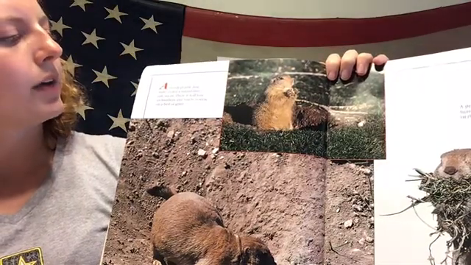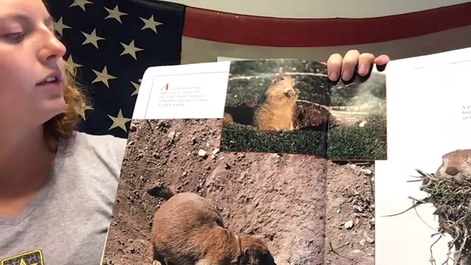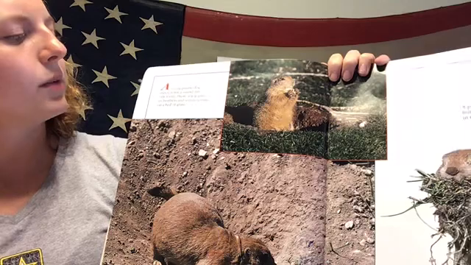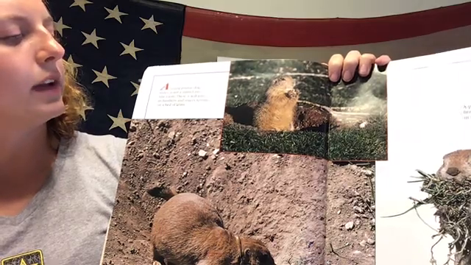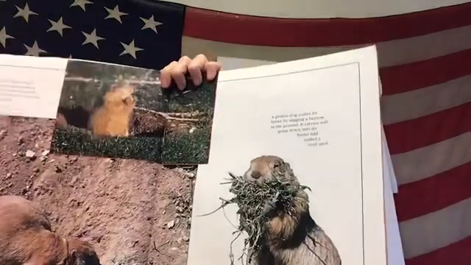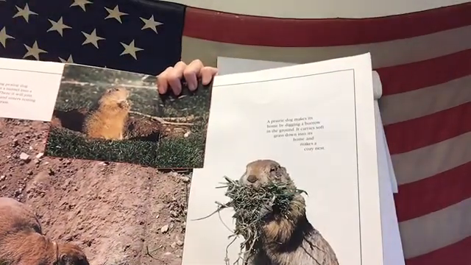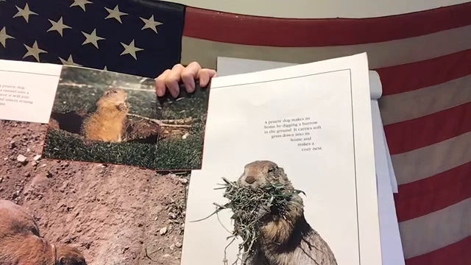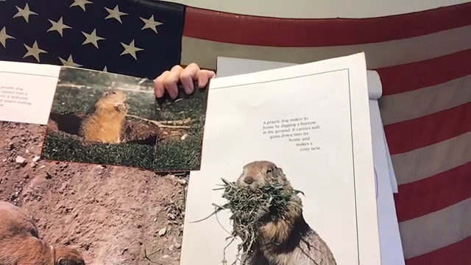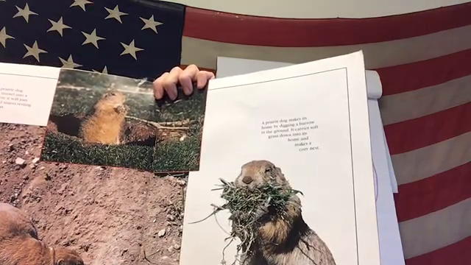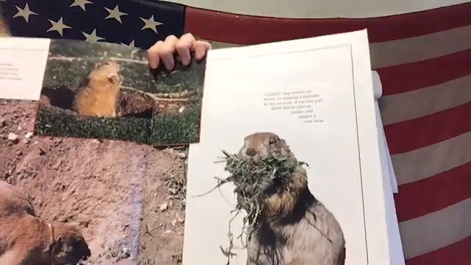A young prairie dog slides down a tunnel into a tiny room. There it will join its brothers and sisters resting on a bed of grass. A prairie dog makes its home by digging a burrow in the ground. It carries soft grass down into the home and makes a cozy nest.